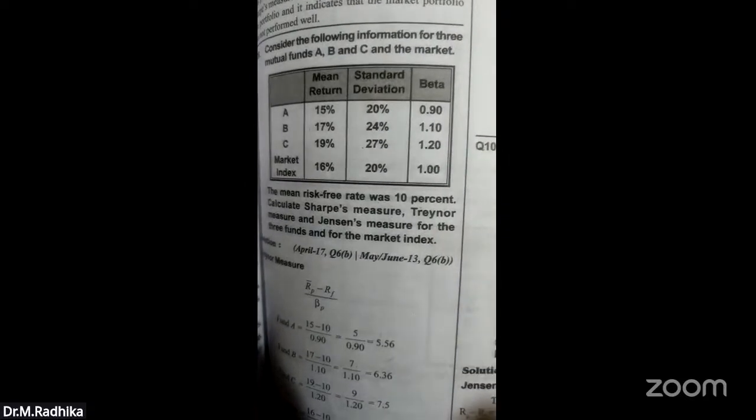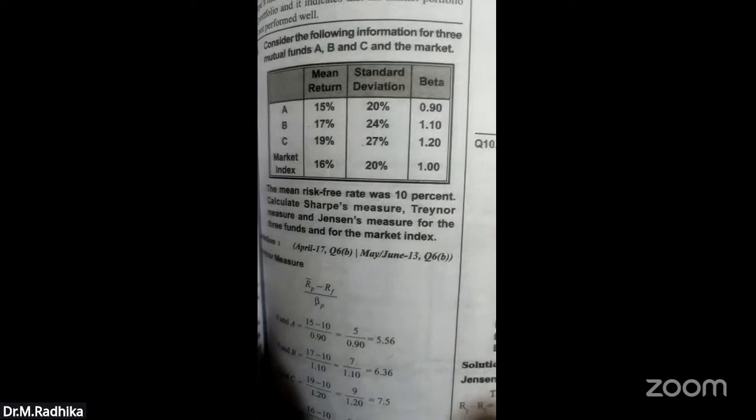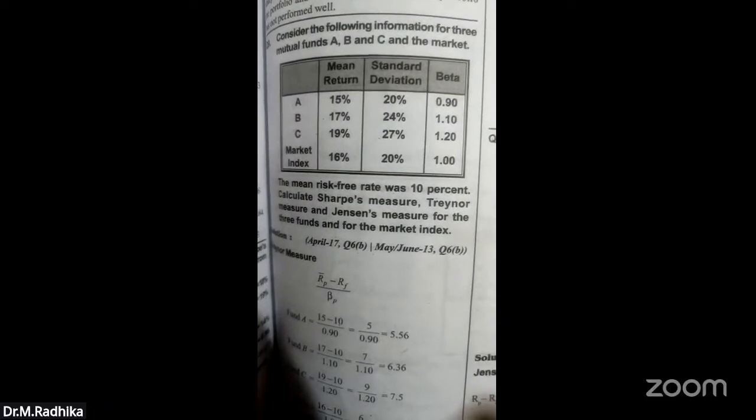Considering the following information for the three mutual funds A, B, C and the market. For the ABC mutual funds, the returns they have given, the standard deviation they have given, and beta. ABC returns are 15%, 17%, 19%, 20%, 24%, 27%. Beta is 0.90, 1.10, 1.20. And the market index is 16, 20, and 2%. So here the mean risk-free rate was 10%. We have to calculate the Sharpe's measure, Treynor's measure, and Jensen's measure.